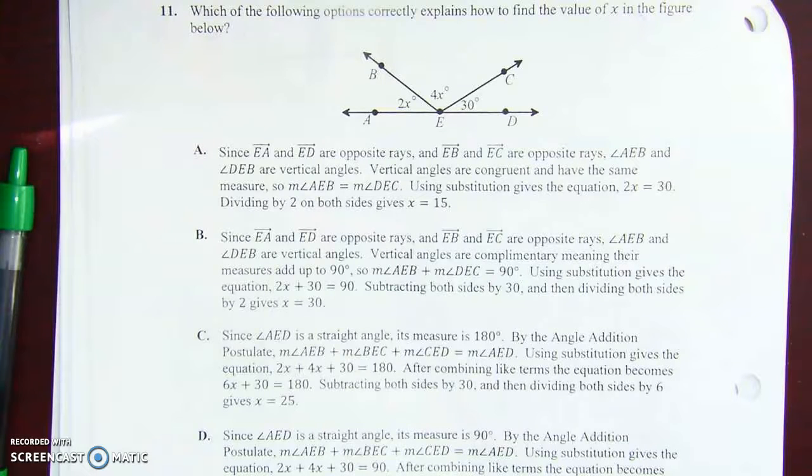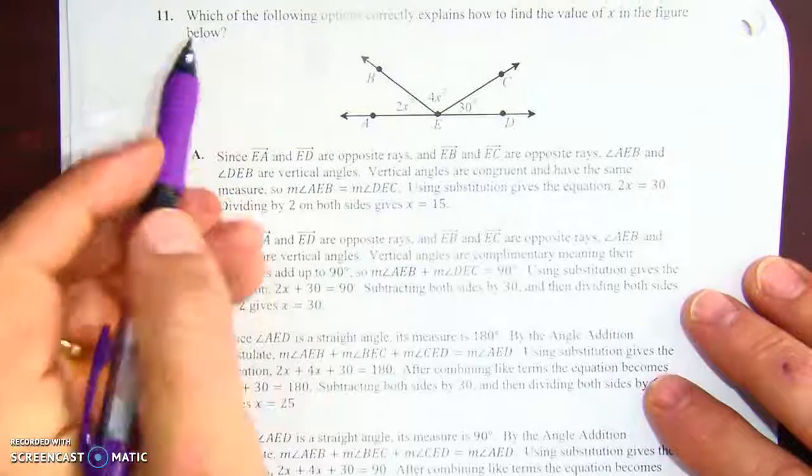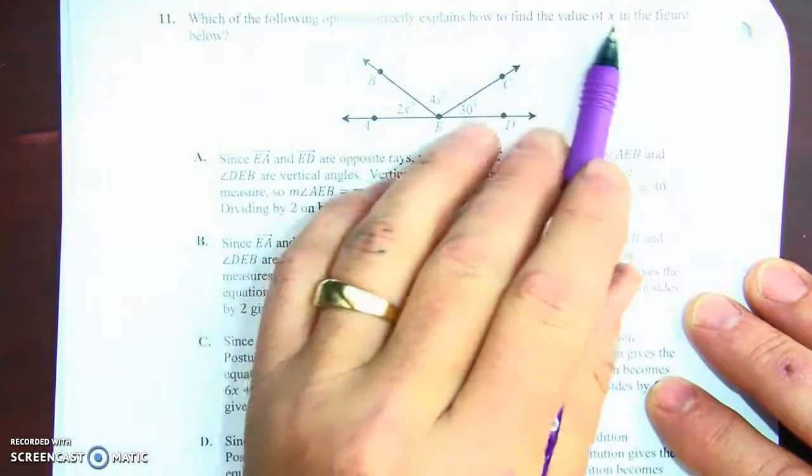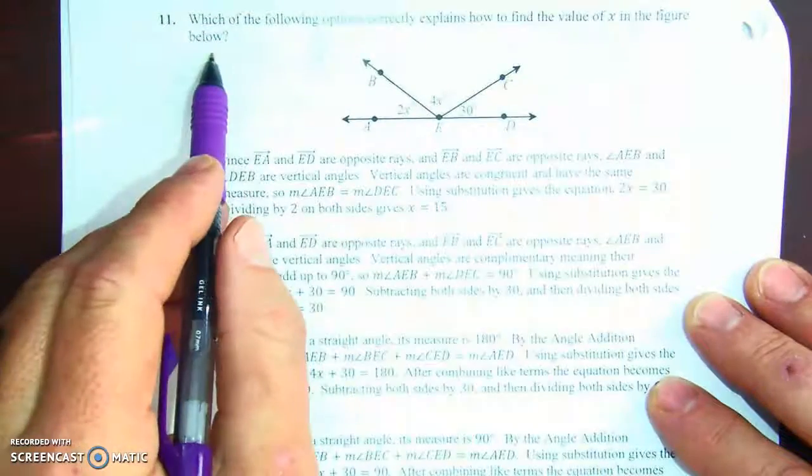So questions 11 through 20 are what we're going to go over today. Okay, so we have some information here. Before I even get started on all that, let's read the question first. It says, which of the following options correctly explains how to find the value of x in the figure below?